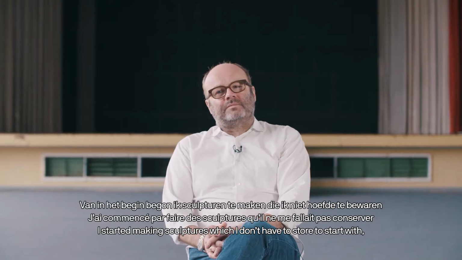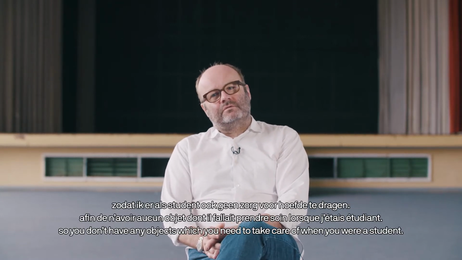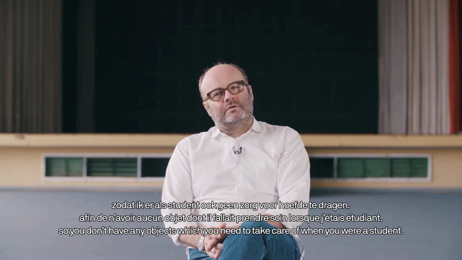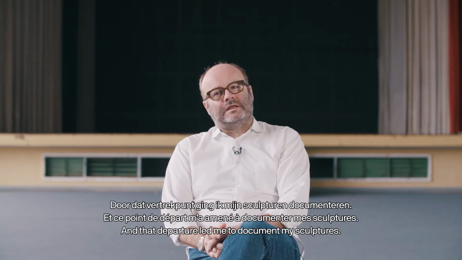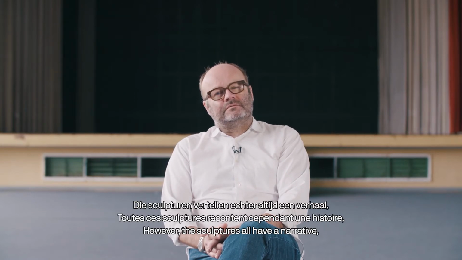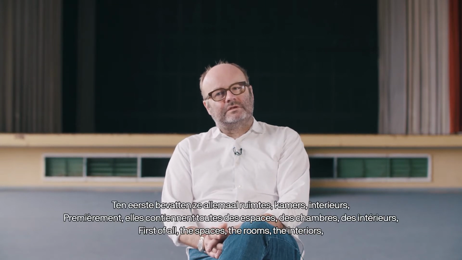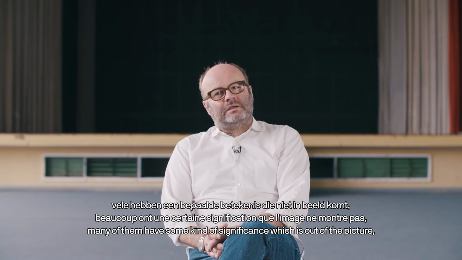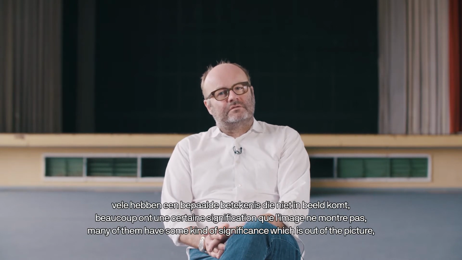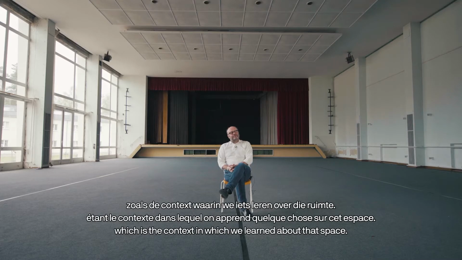I started making sculptures which I don't have to store to start with. So you don't have any objects which you need to take care of when you were a student. And that departure led me to document my sculptures. However, the sculptures all have a narrative, a really strong narrative. First of all, the spaces, the rooms, the interiors, and many of them have some kind of significance which is out of the picture, which is the context in which we learned about that space.